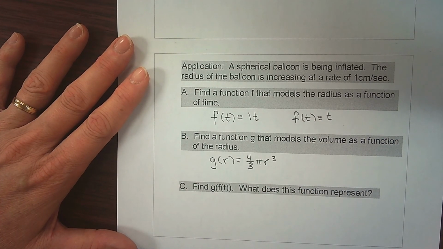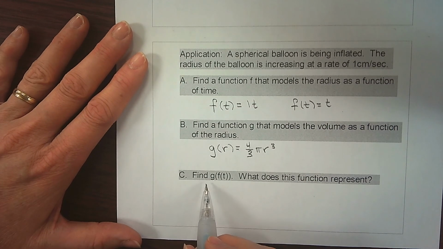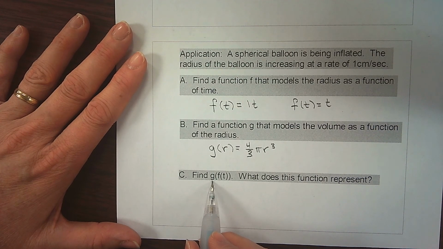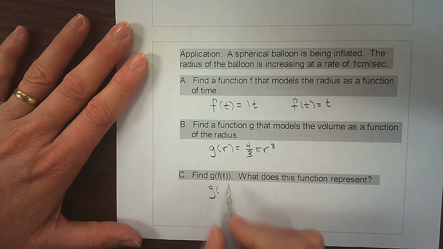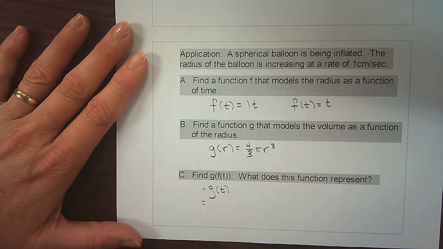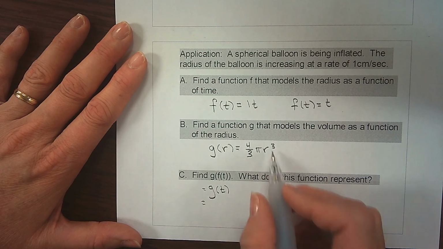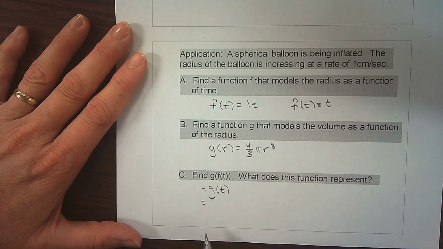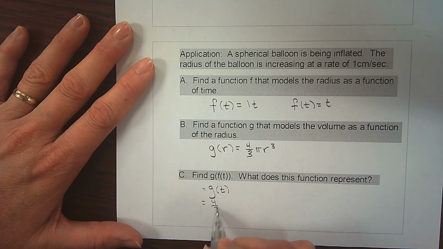Remember that that's representing volume of this spherical balloon. Now, we're asked to find the composition g composed with f of t. That means we're finding g of, well, what did f of t equal? Remember, it equaled t itself. So in order to evaluate that, I just have to put t in place of r. So that equals 4/3 pi t cubed.